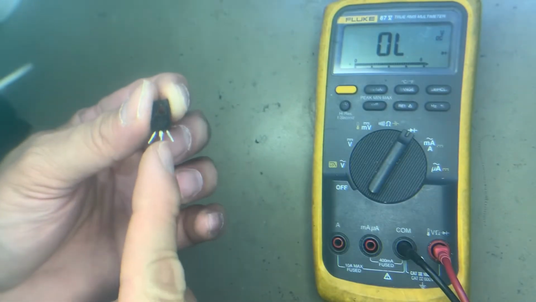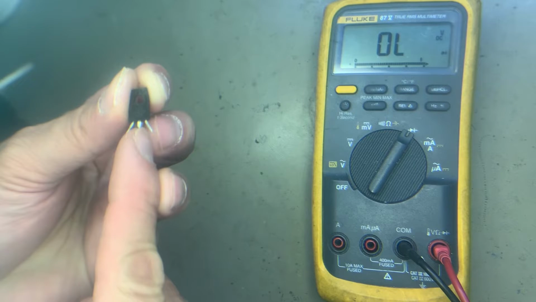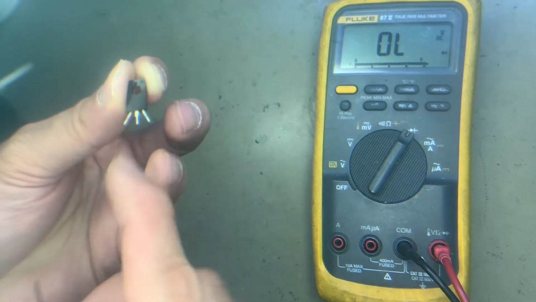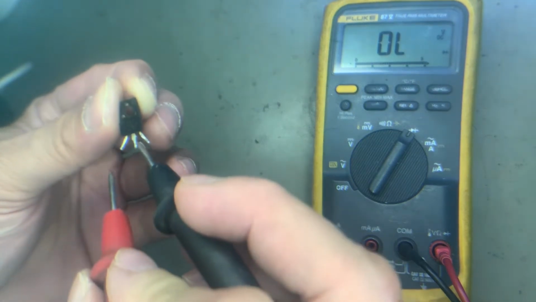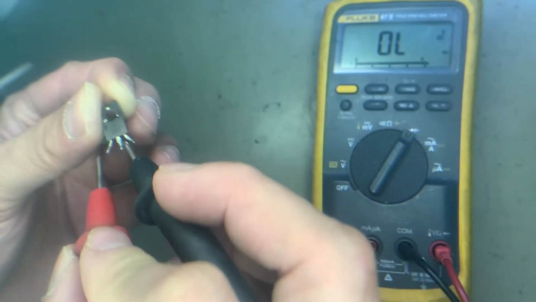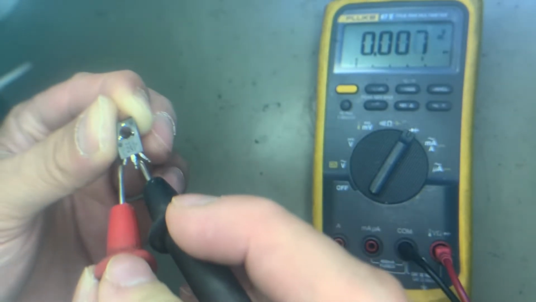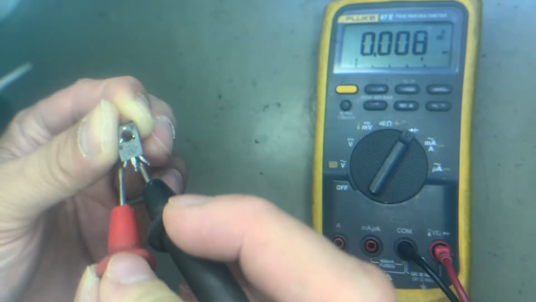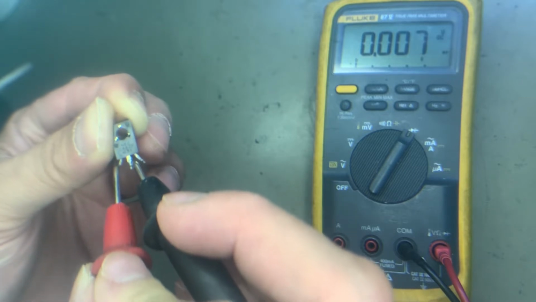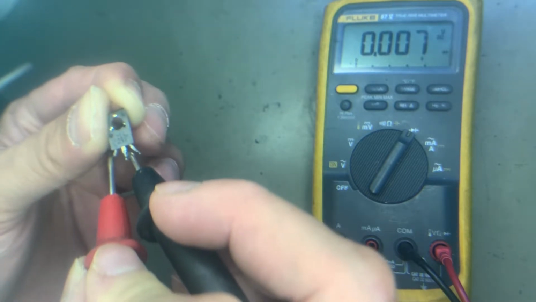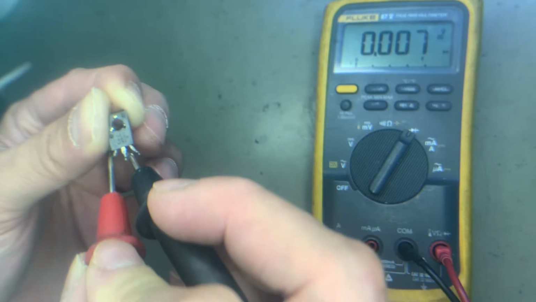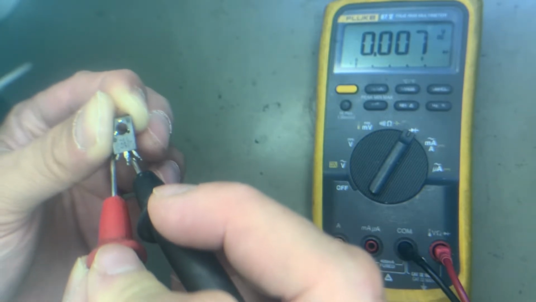Next, let's test the emitter to collector, the first pin and the center pin. So as we can see again, there's a long beep and the reading is almost infinite 0. So this is shorted. The emitter to collector is shorted.